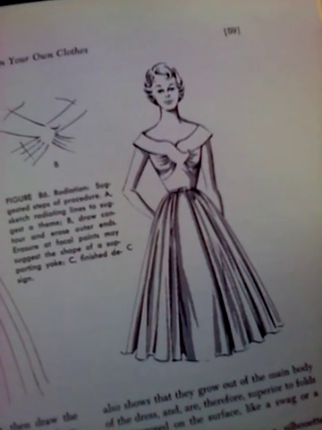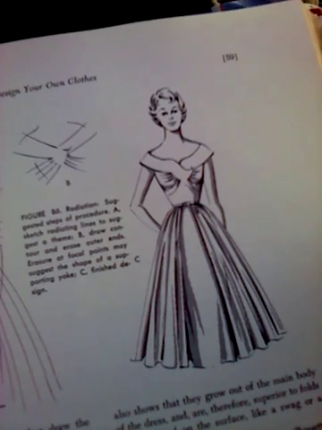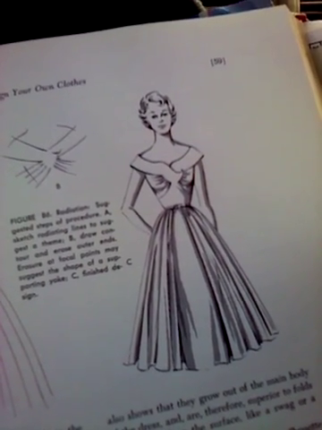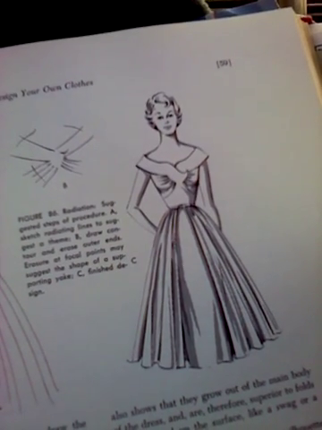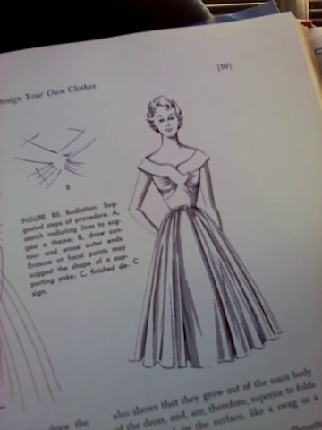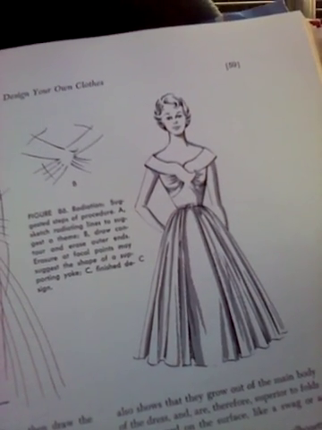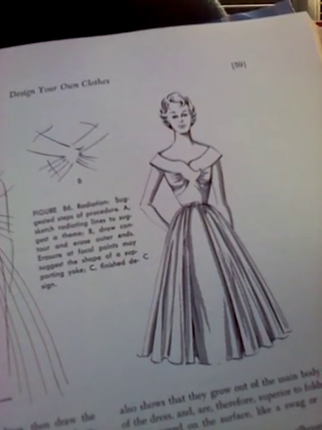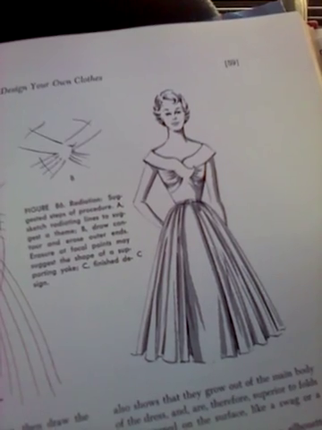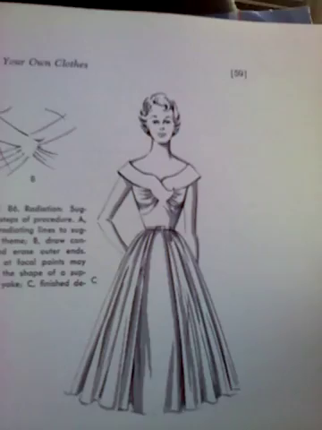Stopping folds short of the silhouette also shows that they grow out of the main body of the dress and are therefore superior to folds superimposed on the surface, like a swag or a separate sash.